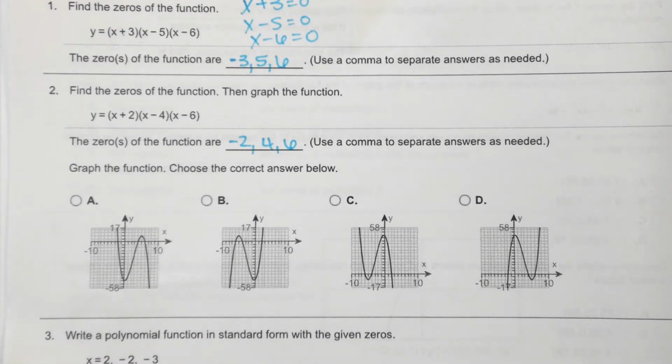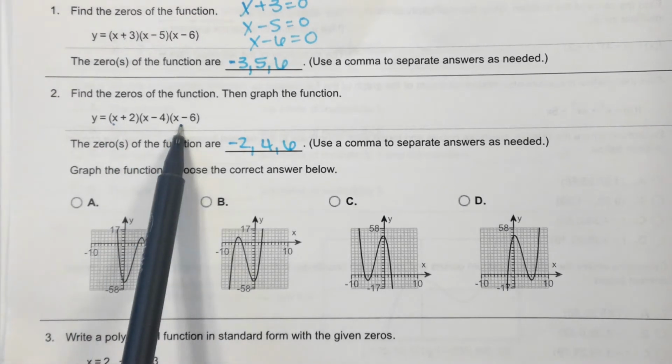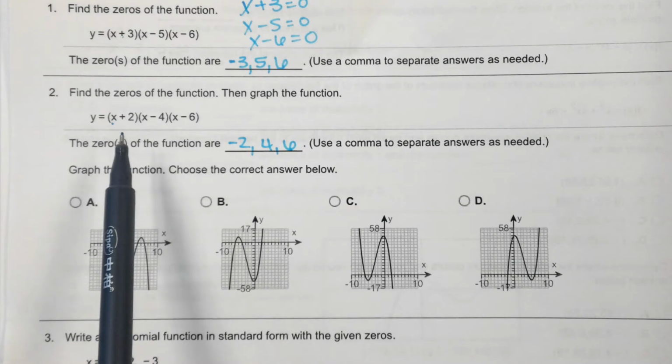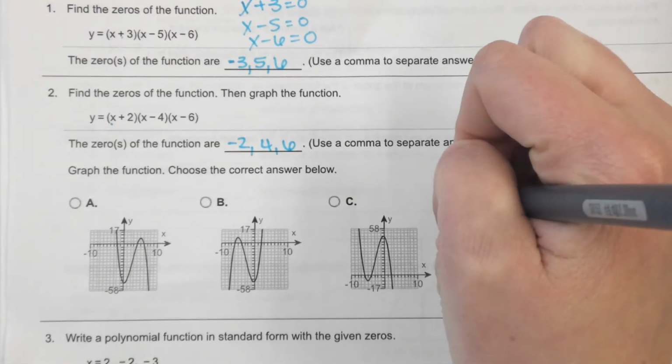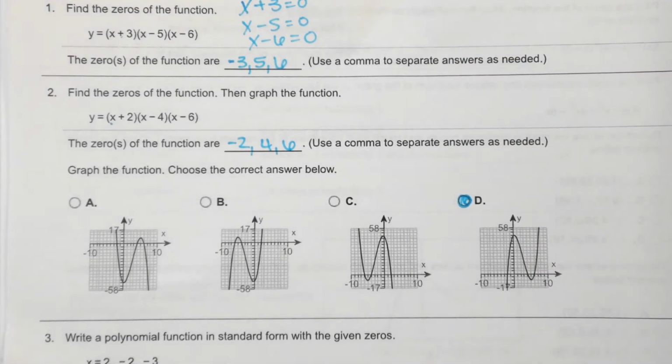So on this one, x times x times x would be positive x cubed. So it's a positive. So your end behavior, your slope is positive. So I'm going up to the right. So D should be your correct answer.